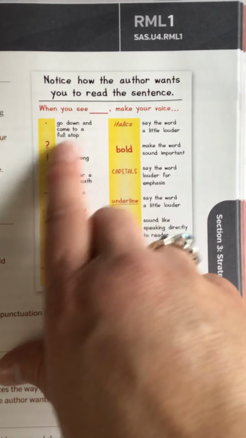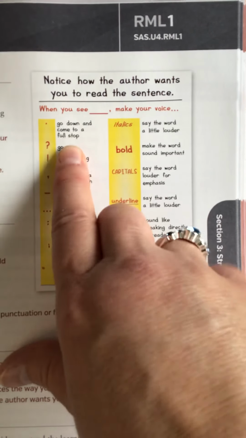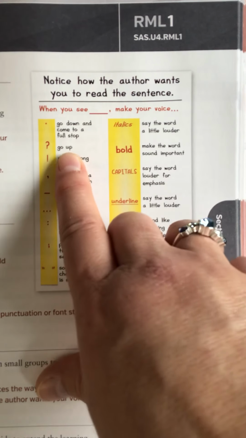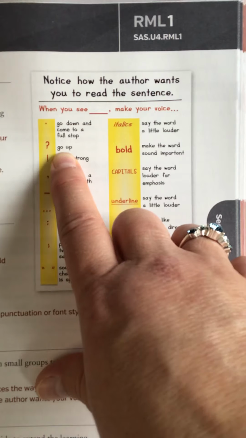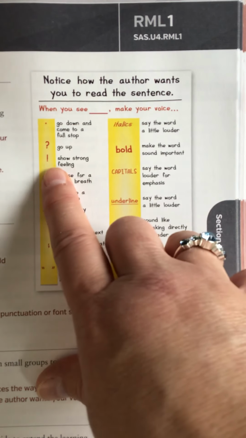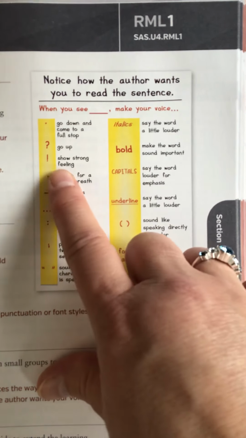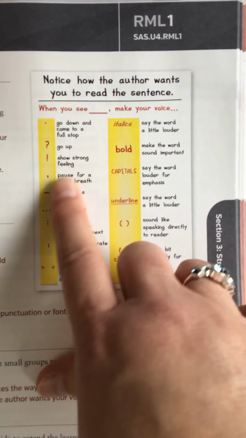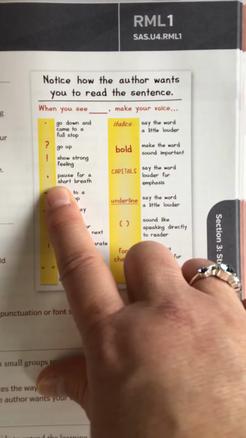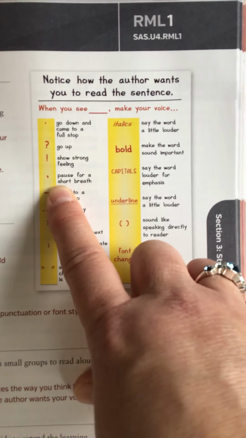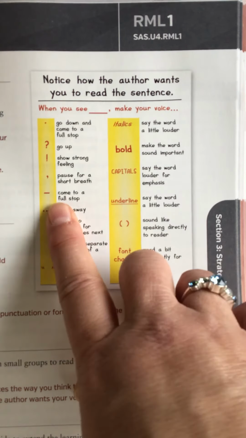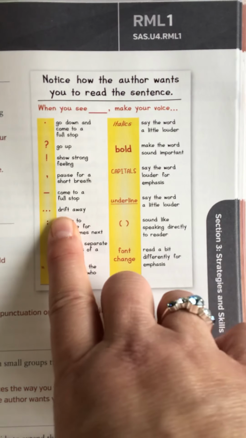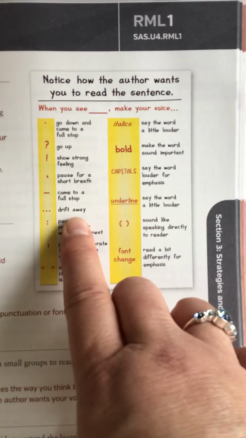So we want to see when you see a period, make your voice go down and come to a full stop. When you see a question mark, make your voice go up. When you see an exclamation mark, show strong feeling. That could be anger or excitement or fear. When you see a comma, pause for a short breath. When you see a dash, come to a full stop. When you see ellipsis, drift away.